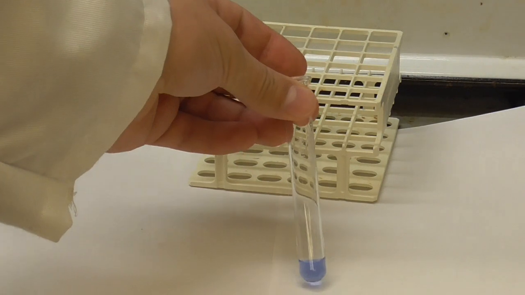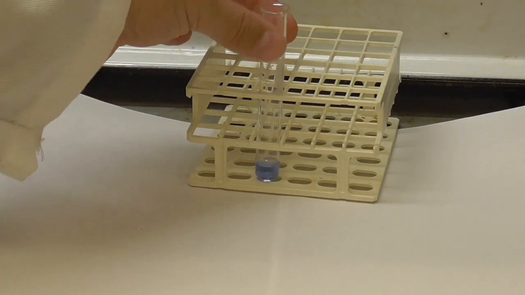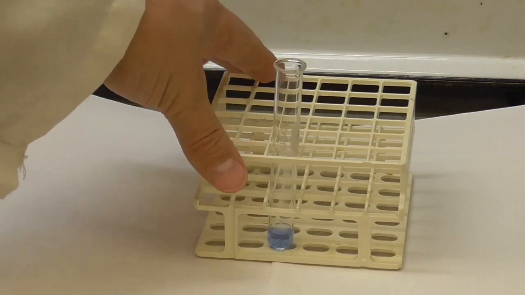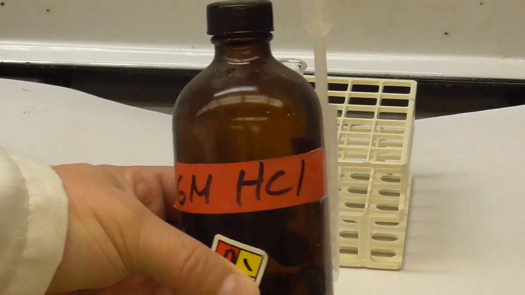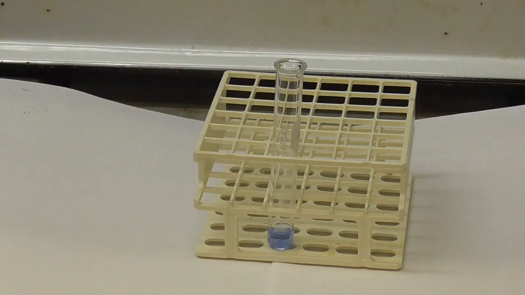Okay. So now we've got an equilibrium. We've got water and we've got the ammonia in there. And so now we're going to disturb it by adding some 6 molar hydrochloric acid. Let's see what happens.